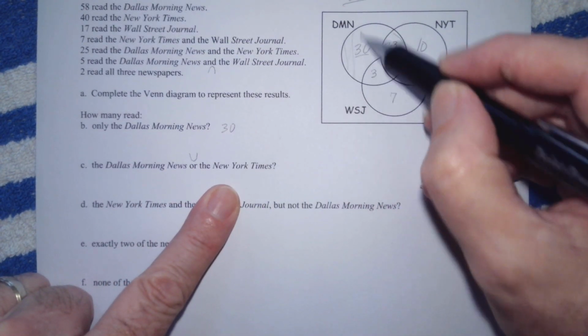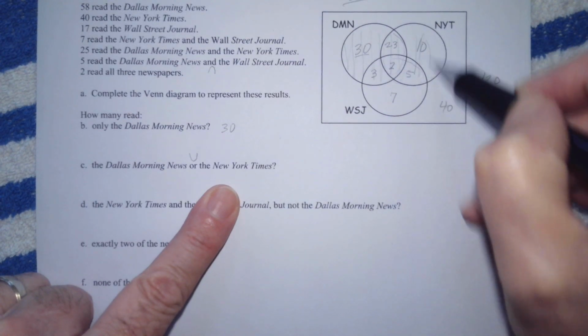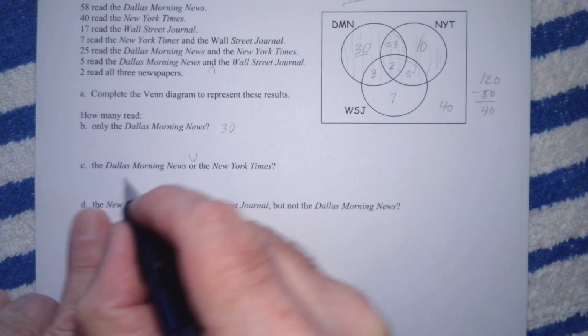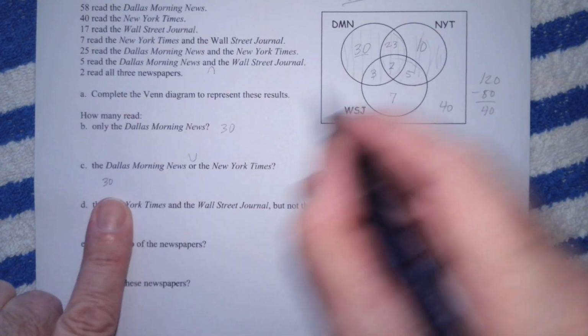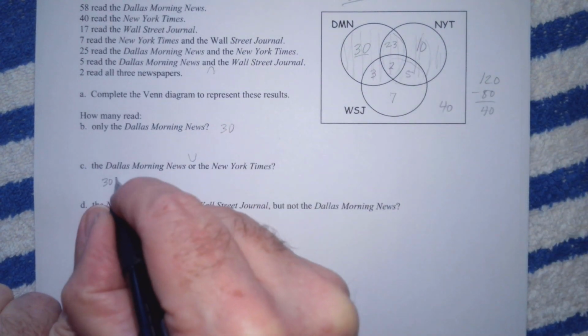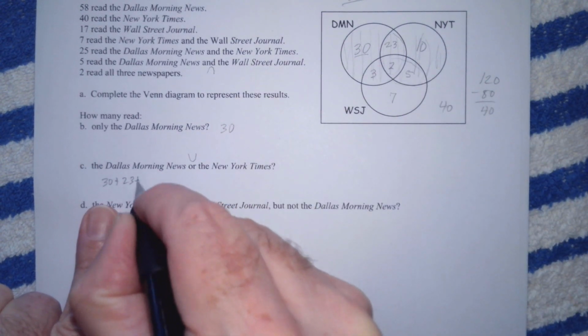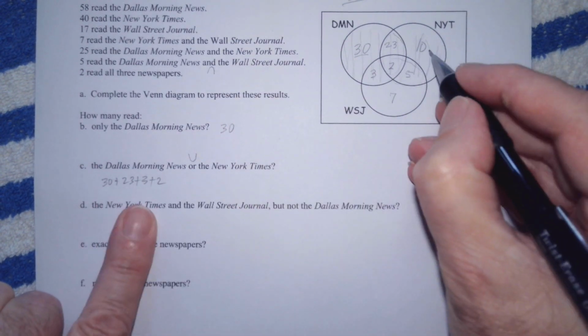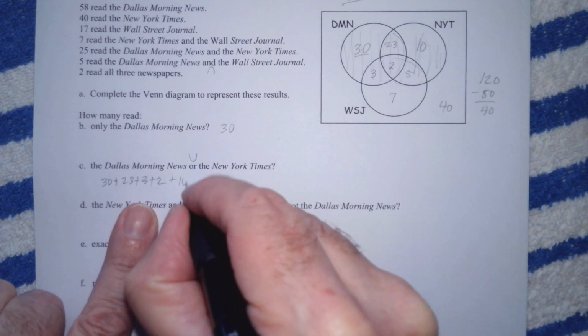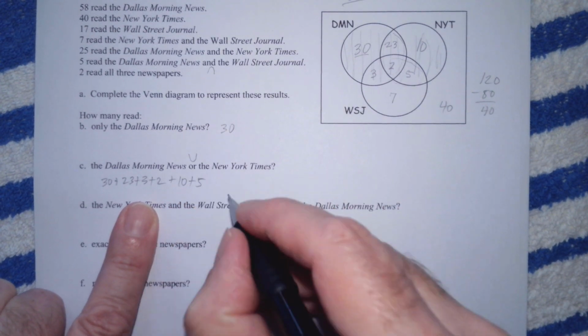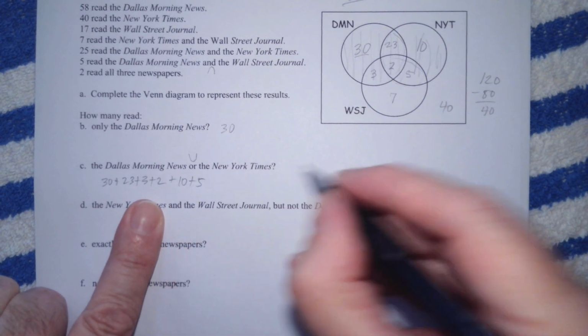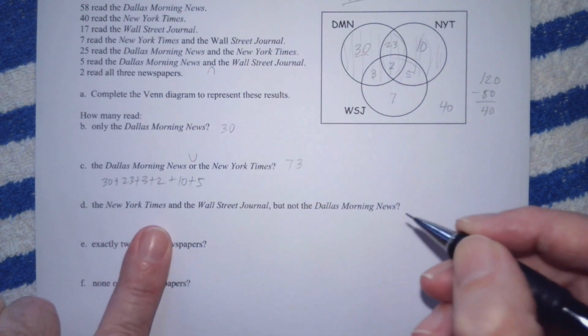So we're going to union these 2 sets here. So we have 30, 23, 3 and 2, and 10 and 5. So when you add those up, you should get 73.